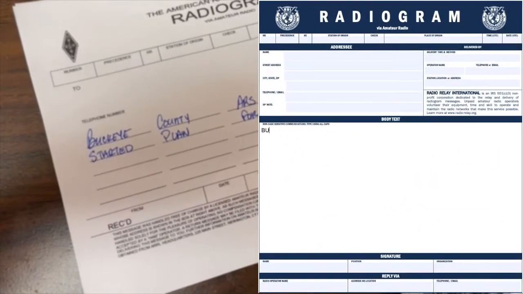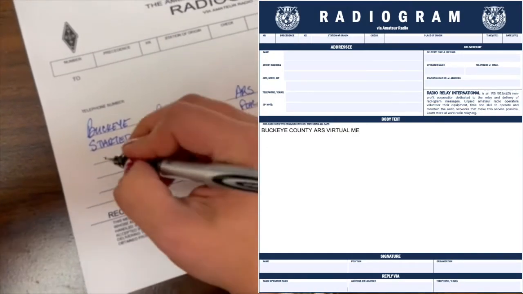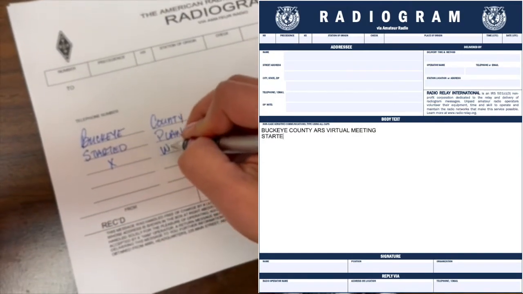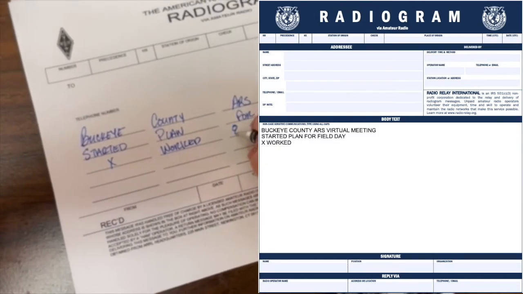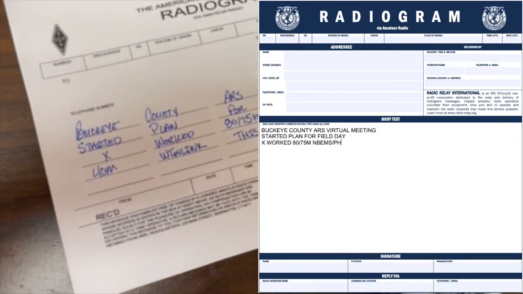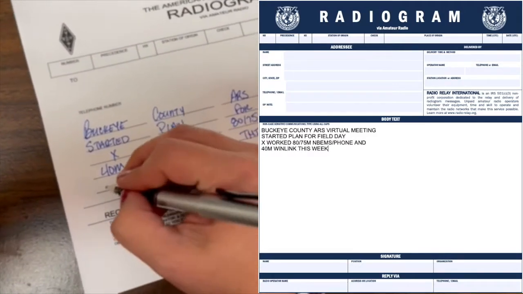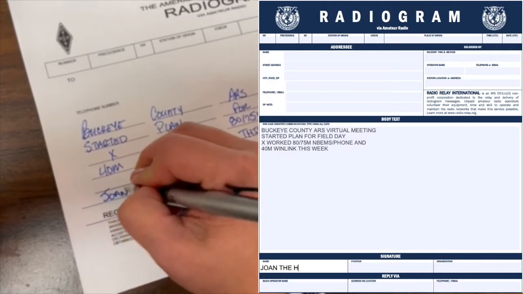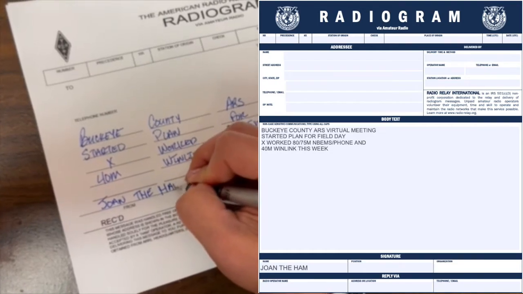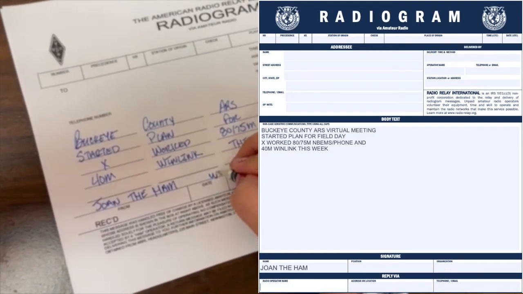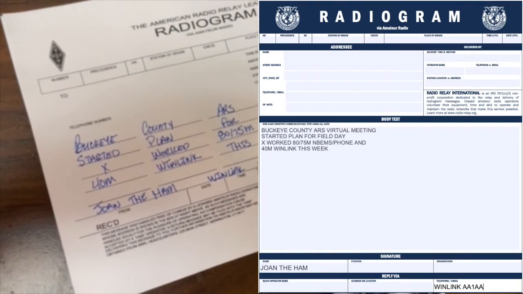Whether using a form in a PDF with fillable fields on the computer, or completely by stick, which means using a pen with paper, the process is the same. Notice that first she completes the text of the message, since she knows what she's going to be sending. After the text is complete, she will then add the signature to indicate not only her name and title or other identifying information, but a way that a digital message can be sent back to her. In this case, she specifies Winlink AA1AAA.